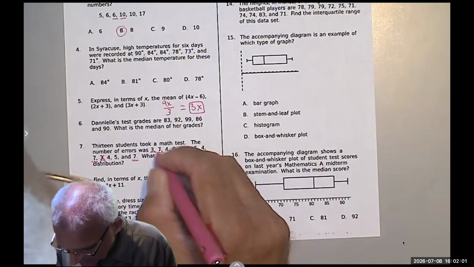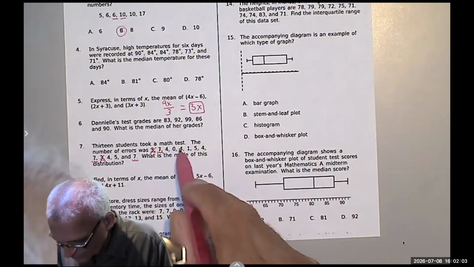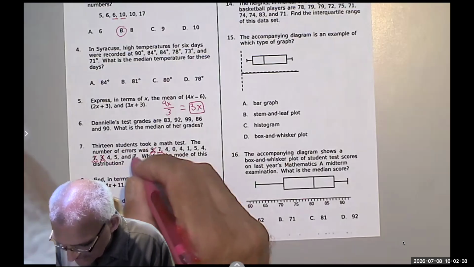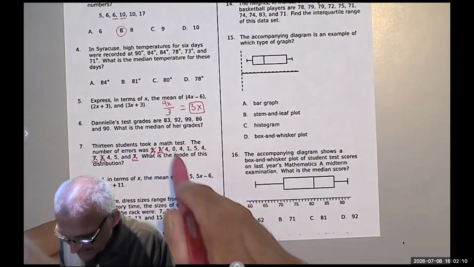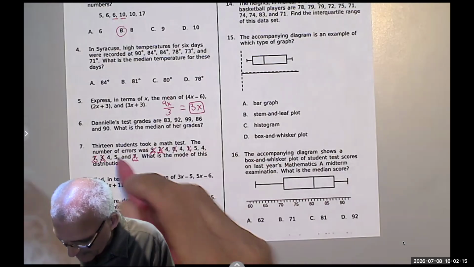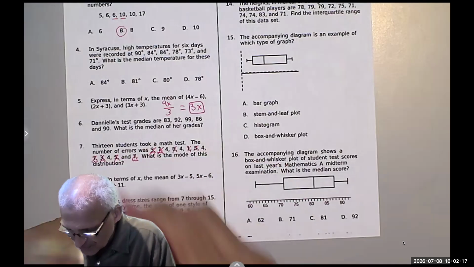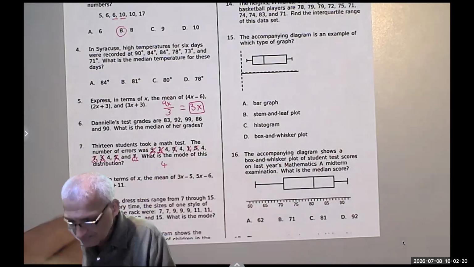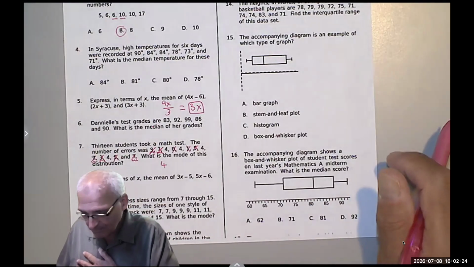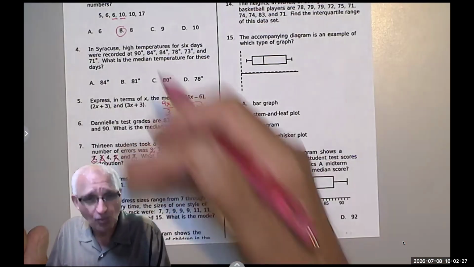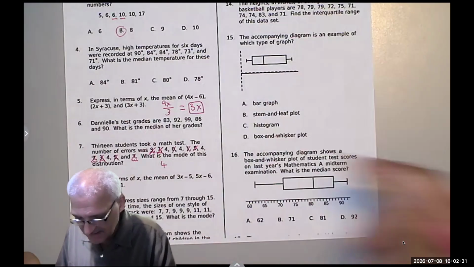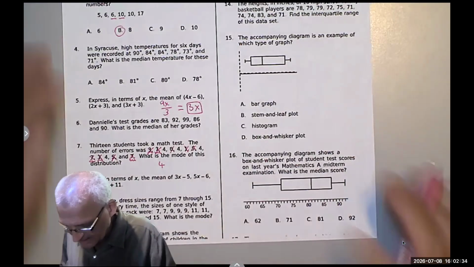I can exclude the 3. How about the 4? 1, 2, 3, 4. 4 times. So I can exclude the 7 because the 7 appears only 3 times. The 0 appears once. The 1 appears once. The 5 appears twice. So the mode is 4. It's the only data point that appears 4 times. And again, you can order them and see how many each has, but it's easy just to eliminate.